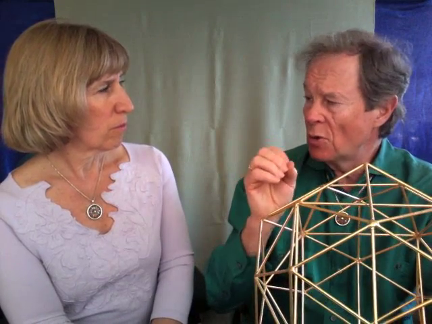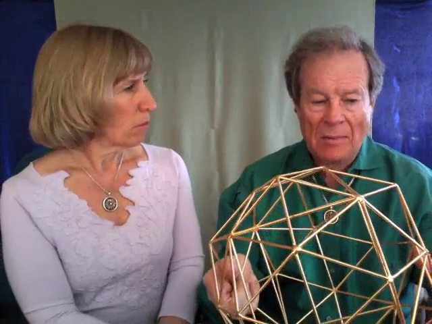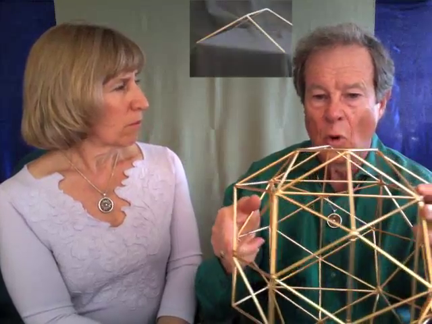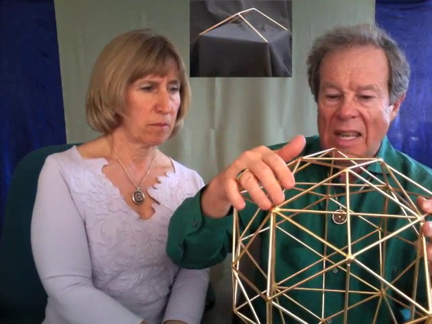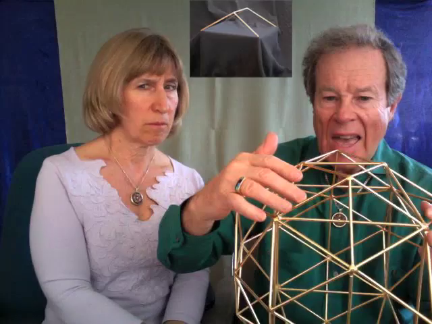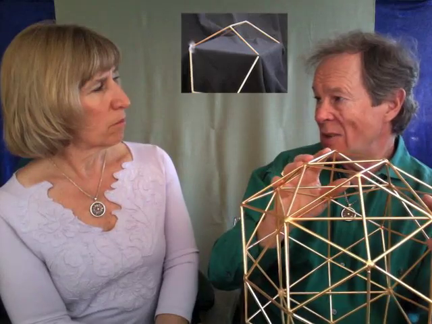See, 32 degrees is very intimately related to the phi ratio and our physical reality. You see, in the center of this form is a cube, and that cube, when it raises up at an angle of 32 degrees, it forms a dodecahedron.